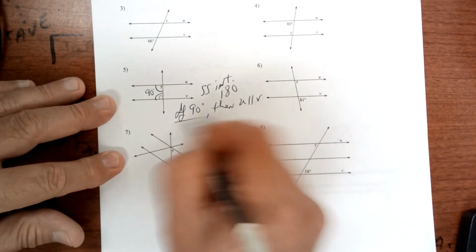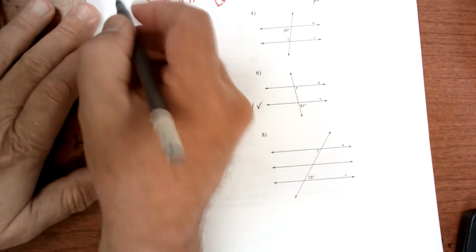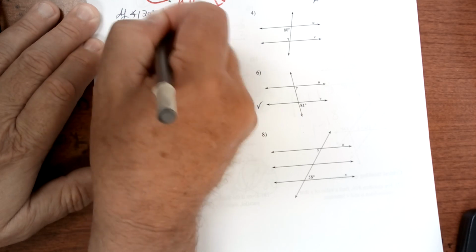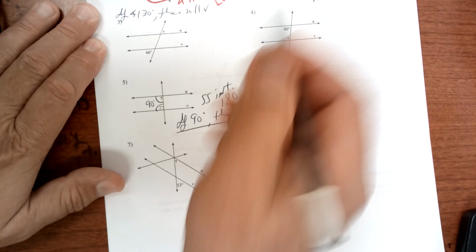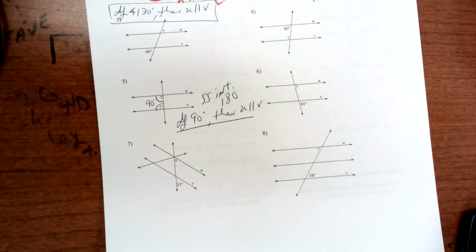I want to see that on each one of these. So on this one you would say, if the angle is 130 degrees, then U is parallel to V. I want to see that statement on each of these. Okay? All right, that's how you do the front side. Let's take a look at the back side and then I'll get you started.